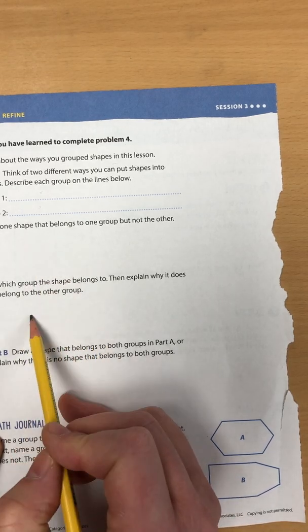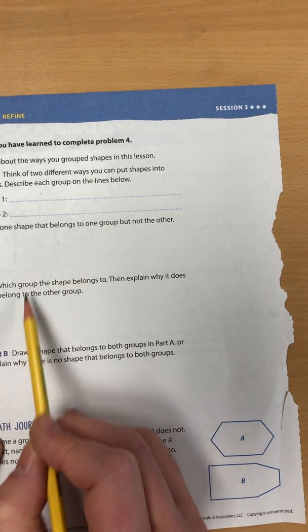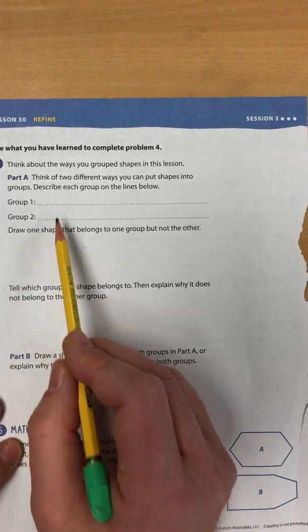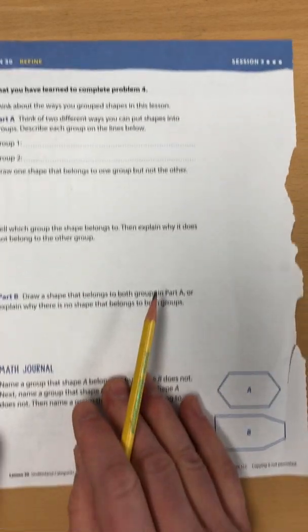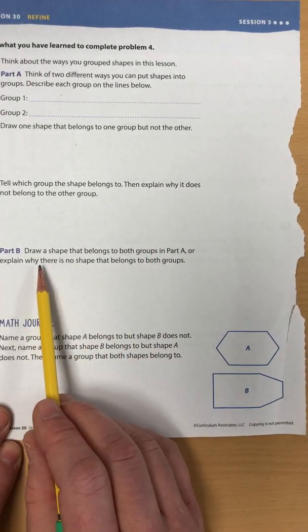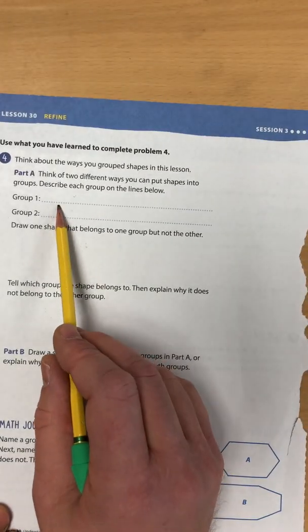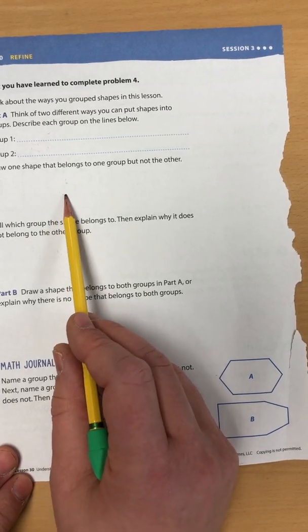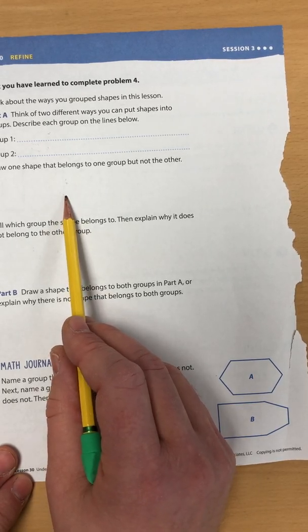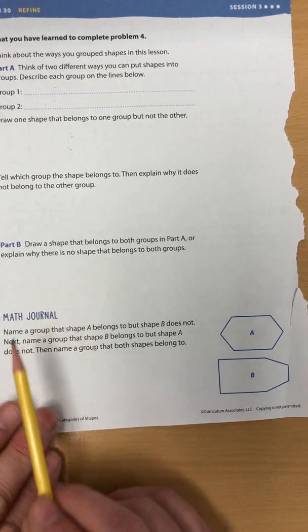So draw the shape, tell me which group it belongs to that you picked here, and tell why it doesn't fit the other group right here. Then part B, you draw a shape that belongs to both of the groups that you picked in part A up here. Okay, so here you're going to draw a shape that only belongs to one of the groups you picked, and here you are going to draw a shape that belongs to both the groups that you picked.